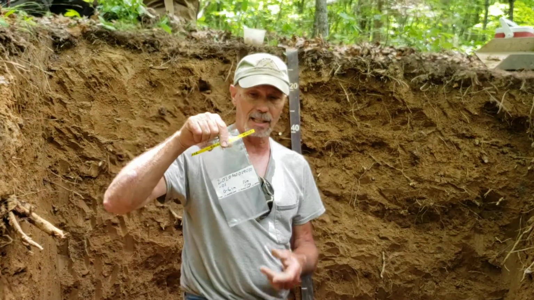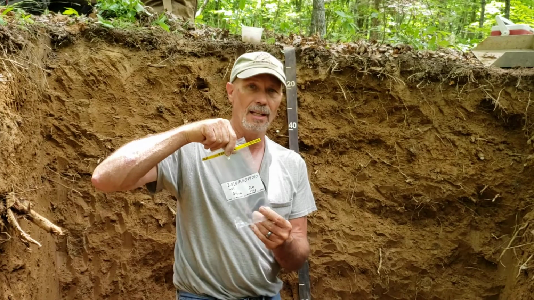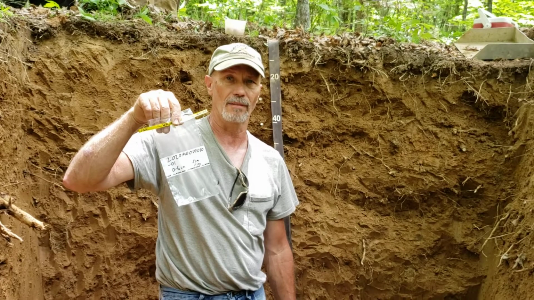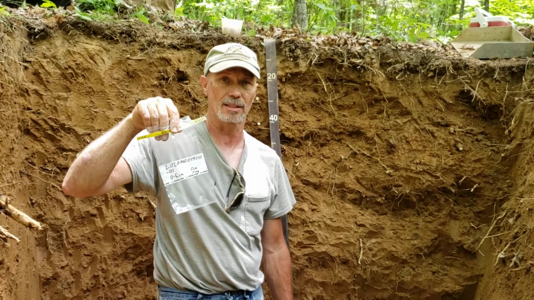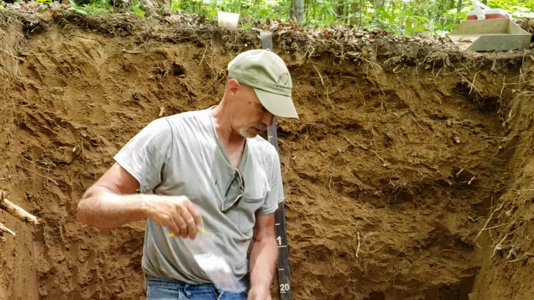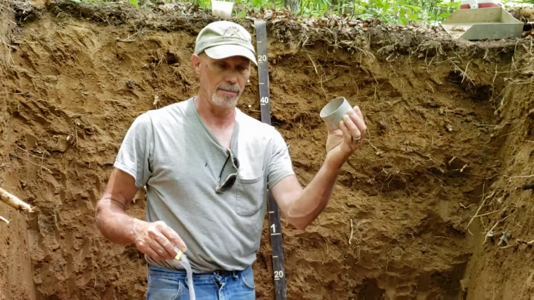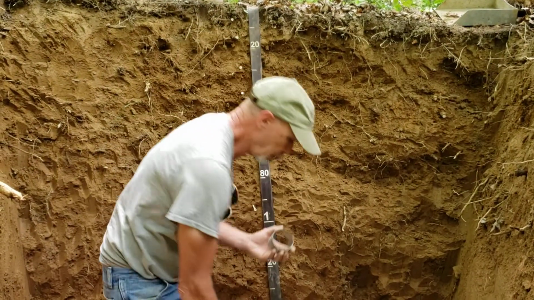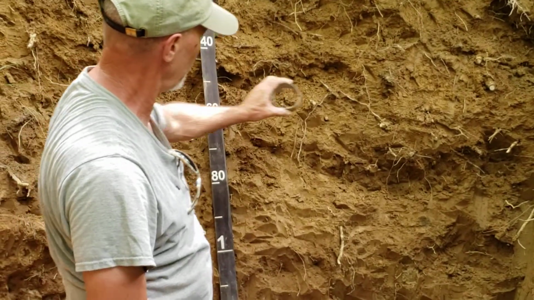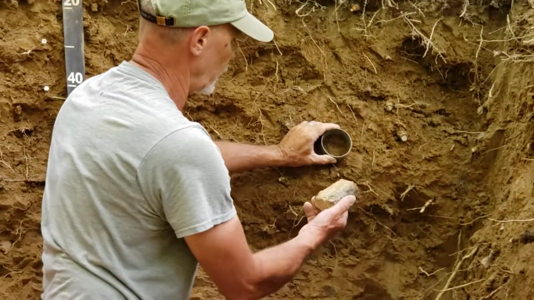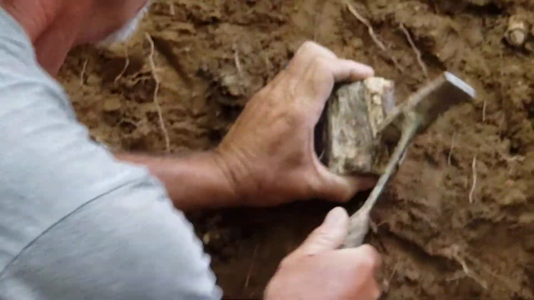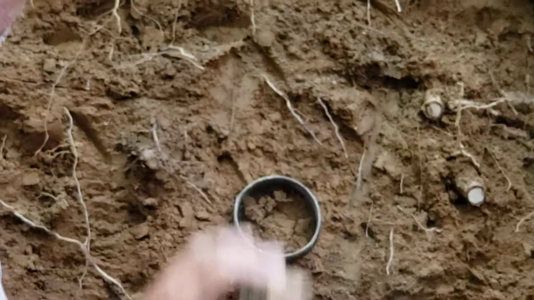We'll use this bag here to take our ring sample, and from it we'll get biological information. We'll get PLFA, which is phospholipid fatty acid, which tells us about the soil biology. And we'll also get bulk density. So this ring that we use has a known volume. And the way you use this ring is you place the ring in this horizon here, and we'll take a hammer and drive this ring into the soil.